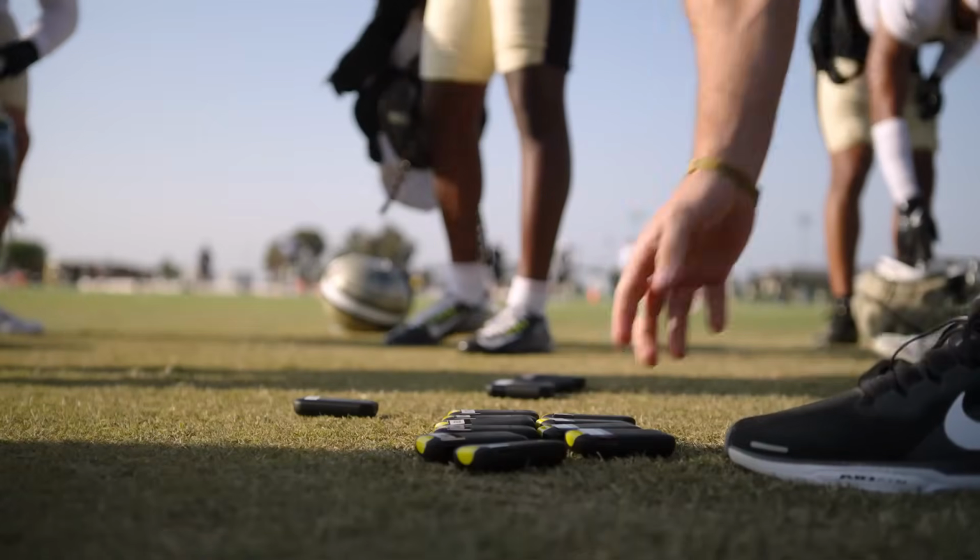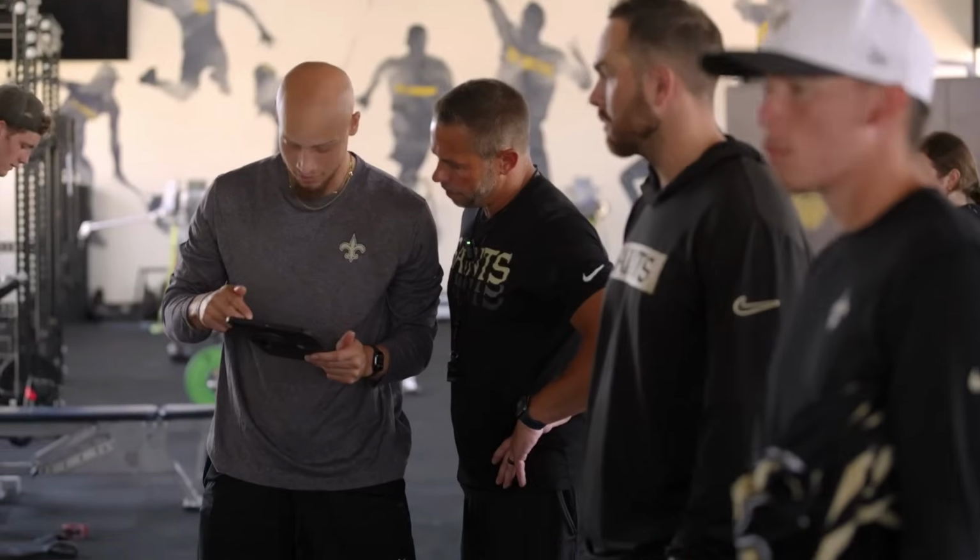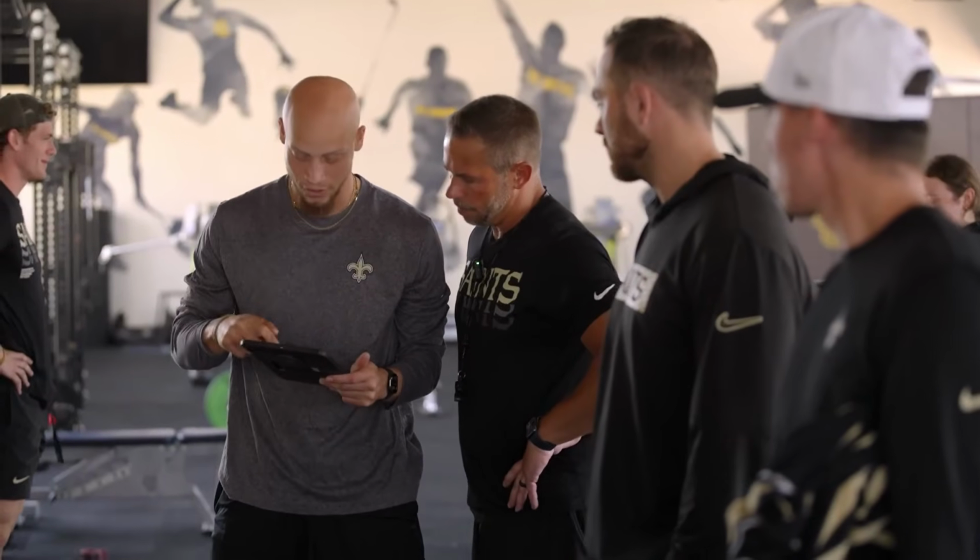We want to correct any imbalances. We want to correct any faulty movement mechanics that we notice and pick up. And we can do this through a plethora of technologies: high-speed cameras, motion analysis, the on-field tracking GPS or RFID systems that we use. After we address those multi-directional movement complexities, we move on to the linear aspect now.